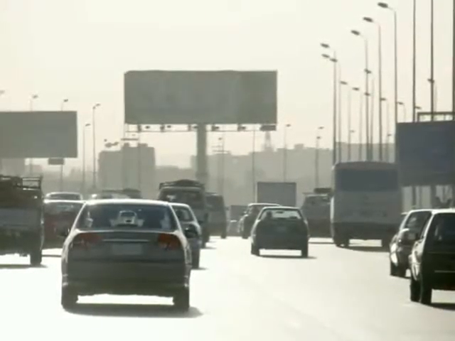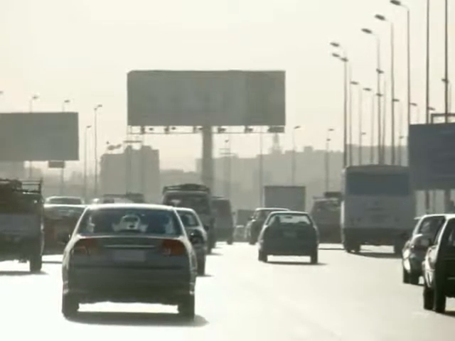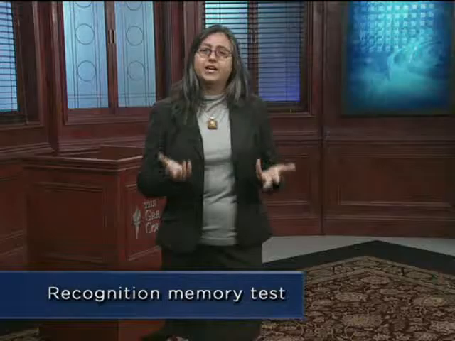So what this means is people can't pay as much attention to their driving and to the course that they're on. Now, as you may already know from the enormous media attention that Strayer's work has garnered, using a cell phone while you drive is a truly dangerous act. But for our purposes today, what's interesting to ask is whether people learned anything about the billboards they saw while they were driving.